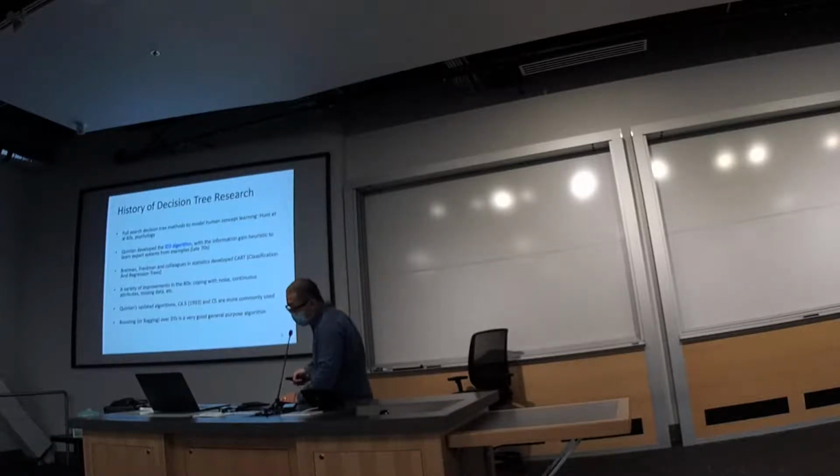So that's why I mentioned that you can do regression using decision trees as well. And in the 1980s, there were a variety of improvements over the existing tree learning algorithms, mainly dealing with data noise, how to discretize continuous attributes, and how to deal with missing data, etc. And also how to do the pruning of the trees.